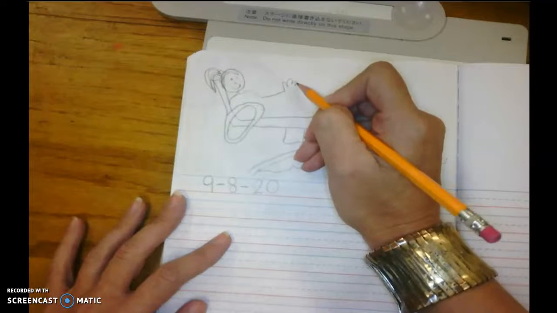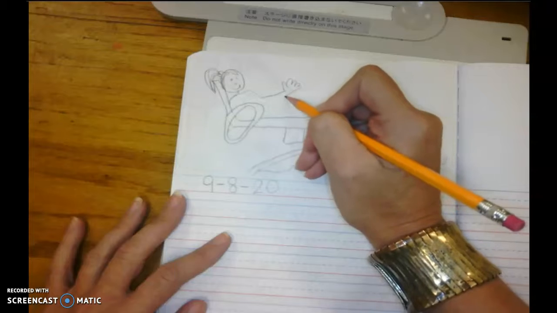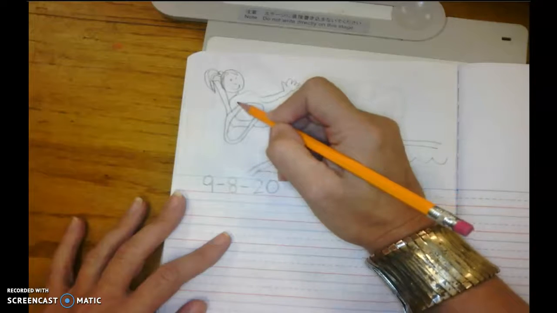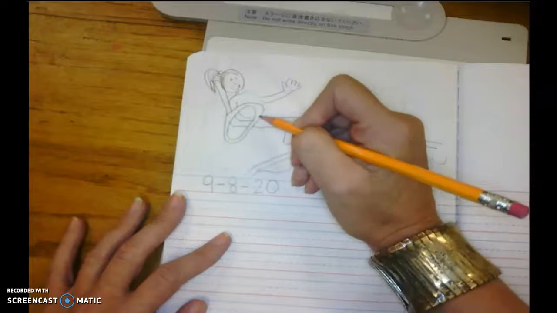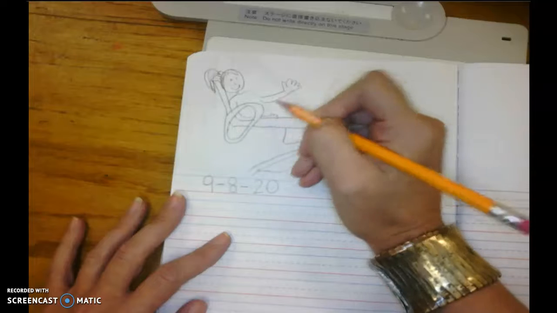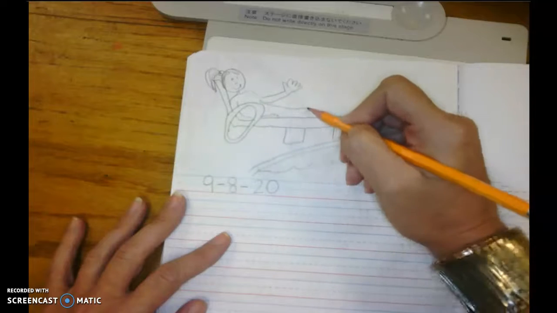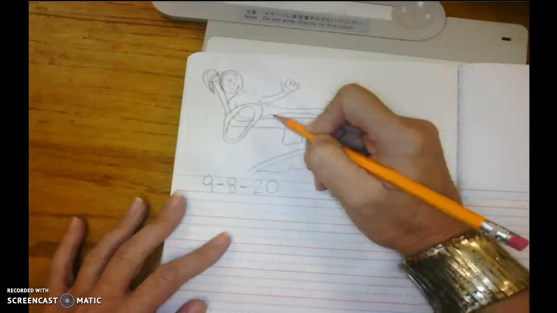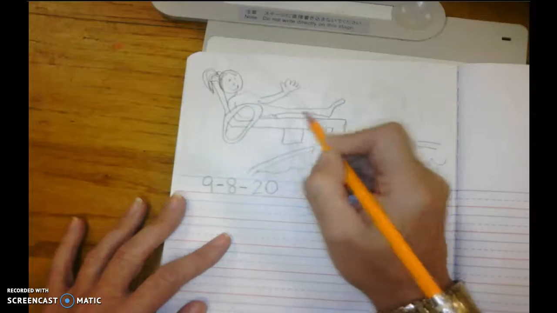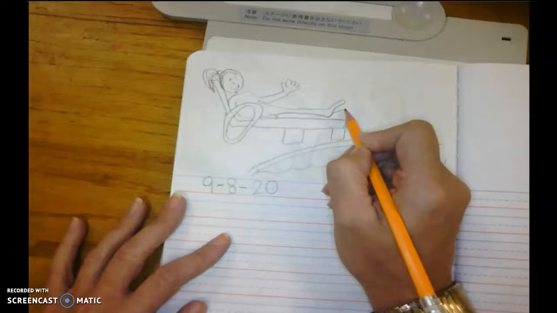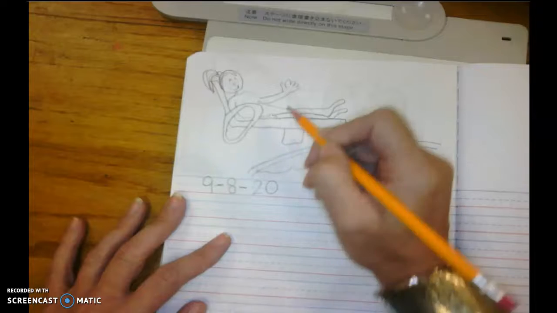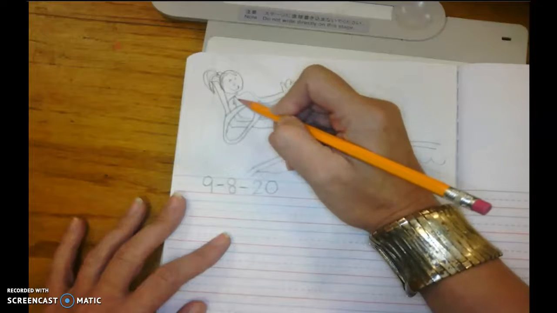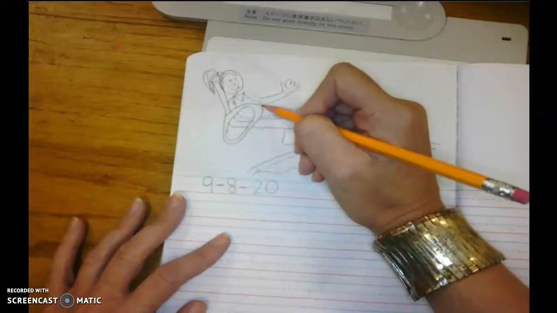I'm going to wave to y'all. Oops, I need two legs. Let's make that one right there too. There's my other leg. Can you guess where I am?